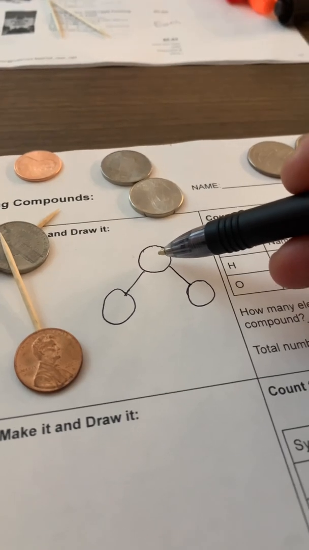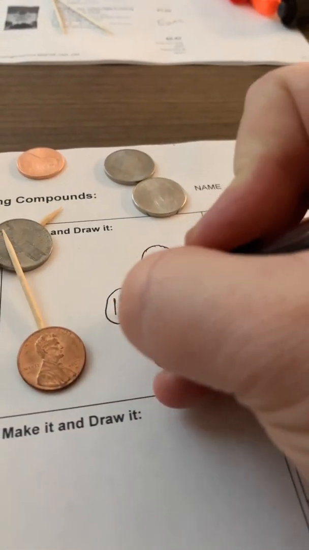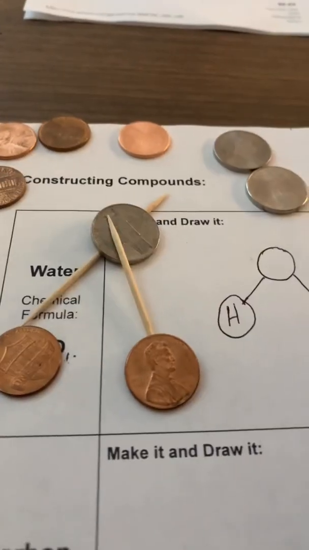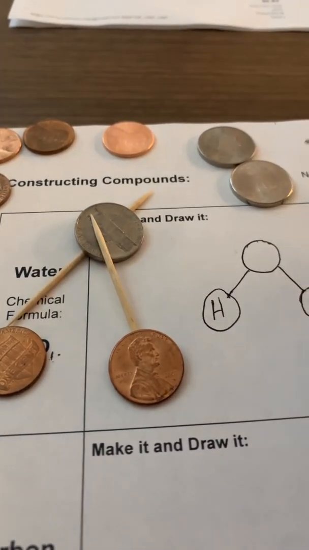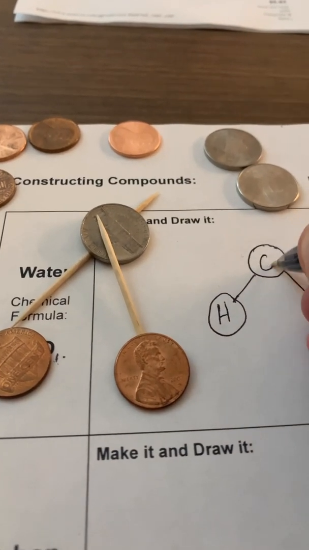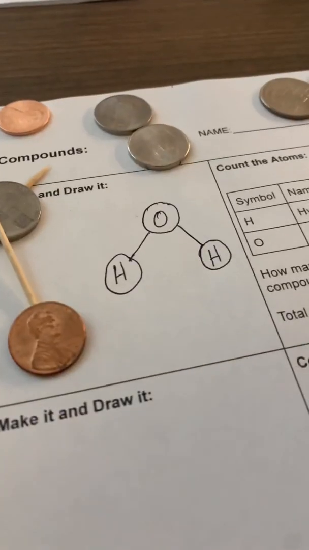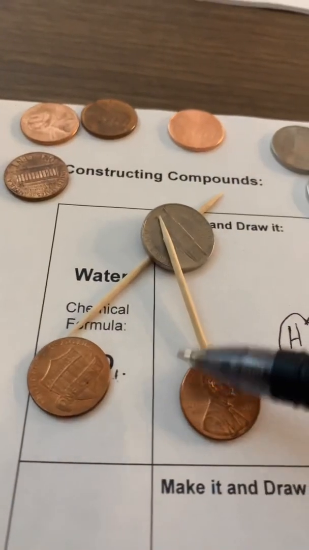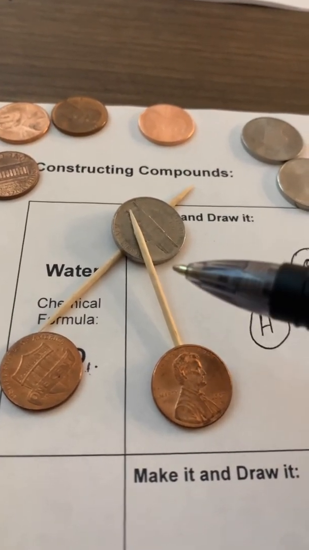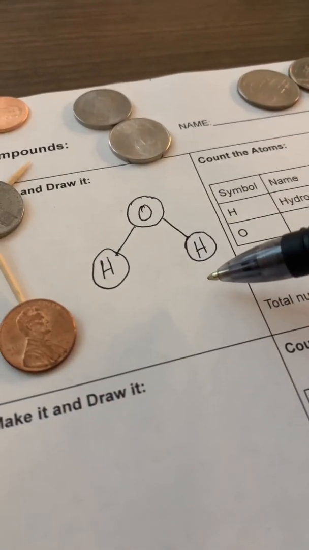So in this case, our 2 hydrogens are going to be these here. Notice those are my pennies. And then the one in the middle is my oxygen. And so I'm going to put the O for oxygen there. So now I have my actual model with pennies and nickels, and then I have my drawing.